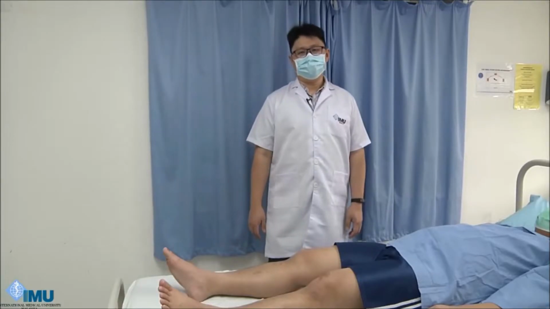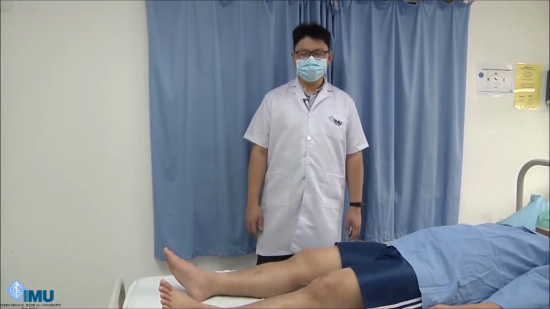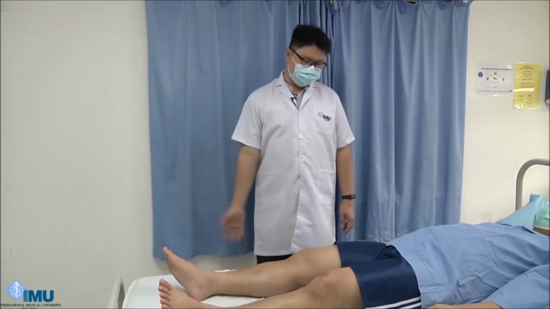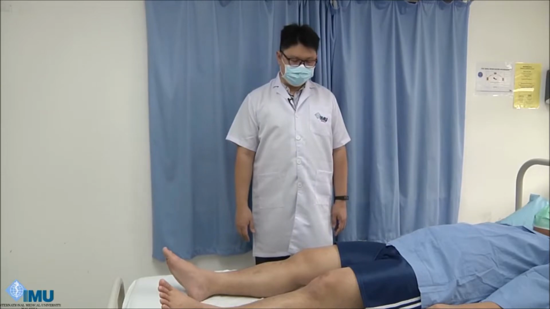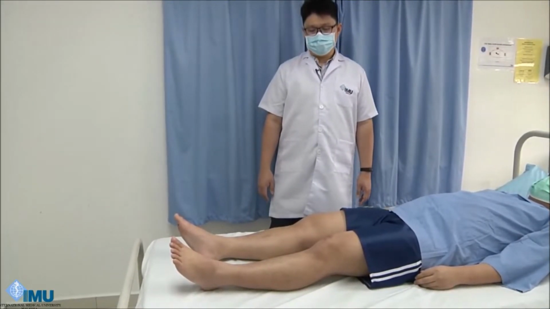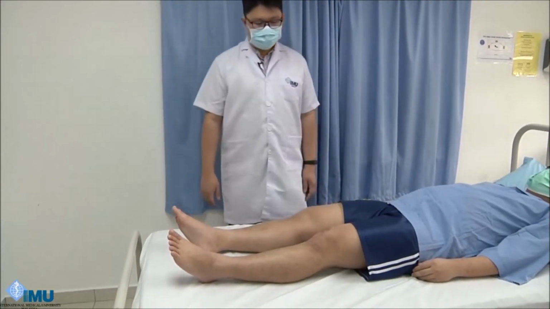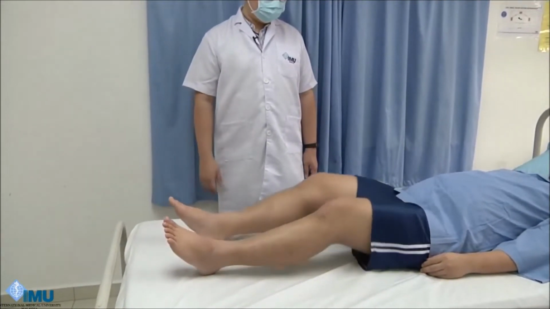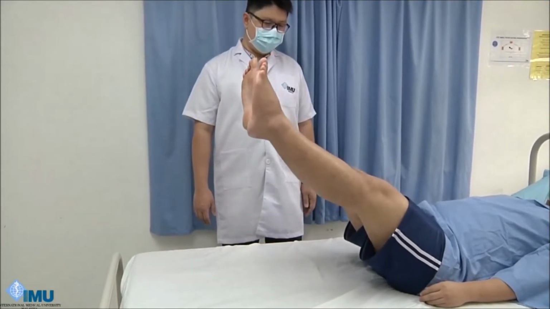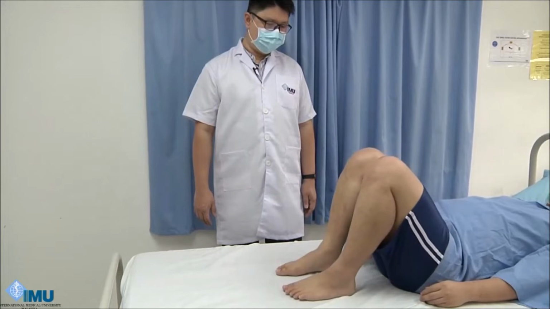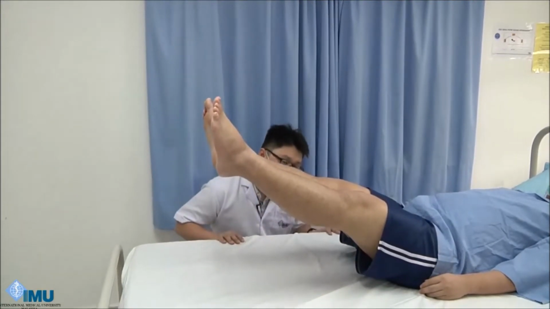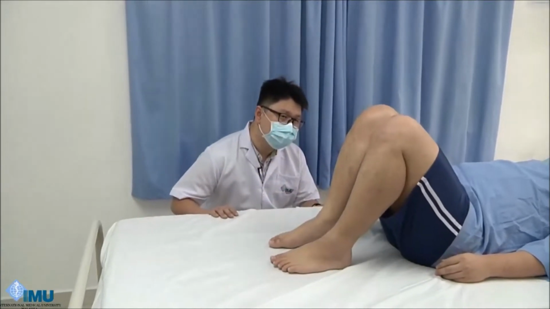Okay, now that we are done with the inspection and palpation, we go to the movement part. So Daniel, can I ask you to lift up your legs with the knee straightened, both? Now, can you bend your knees all the way? Very good. Now straighten your knees, please. Okay, and again. Straighten your knees. Okay, bend again. Very good.